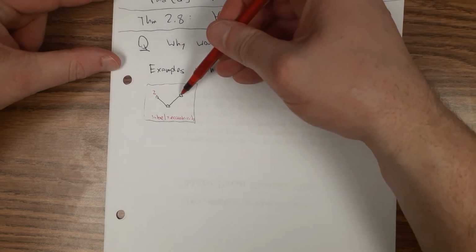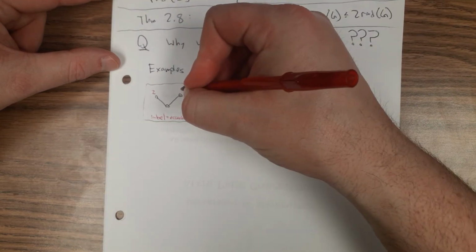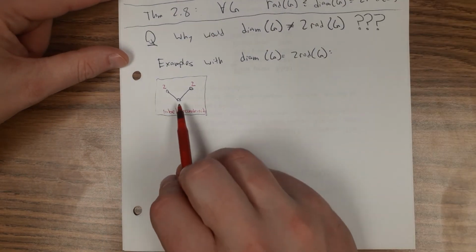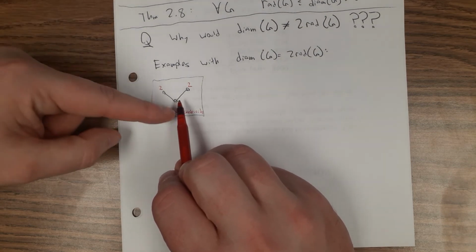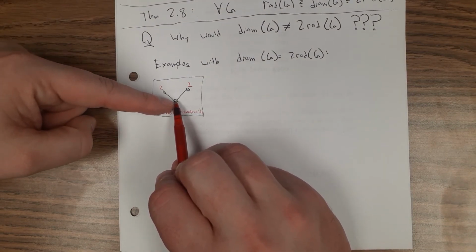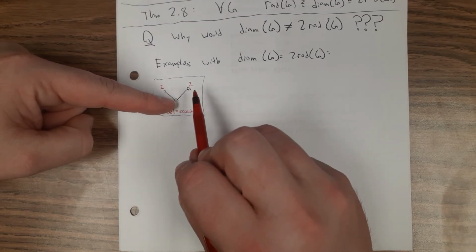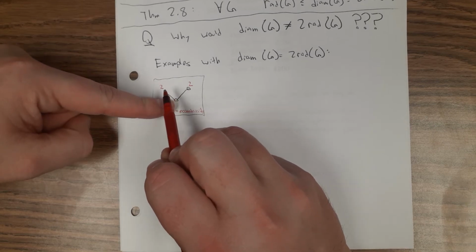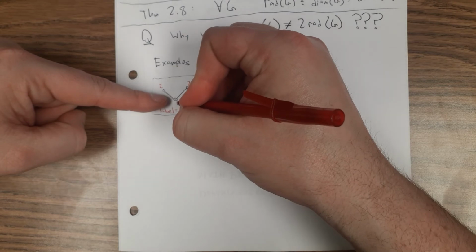Similarly, the eccentricity of this vertex is 2; it's the mirror image of that vertex. What's the eccentricity of this vertex? It's a pretty small graph, so I can check all the distances. This vertex is distance 1 from here, and this one is also distance 1 from here. So this is a 1.